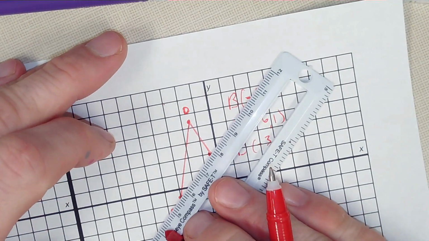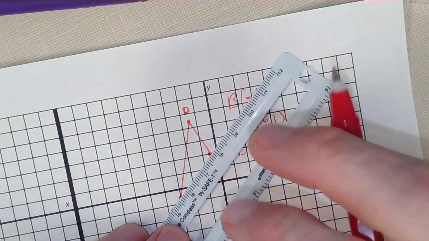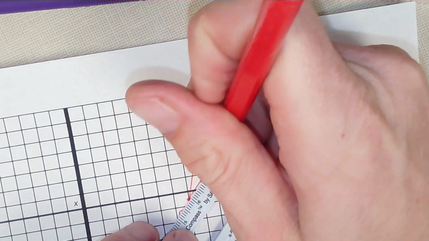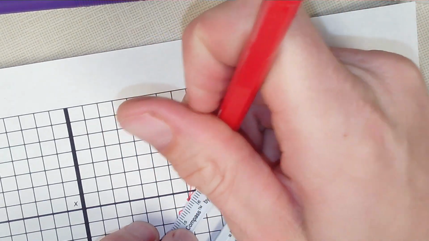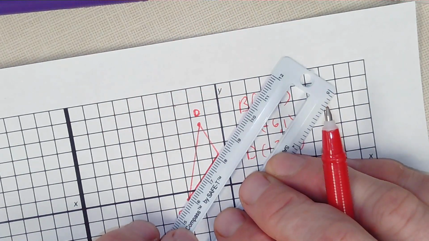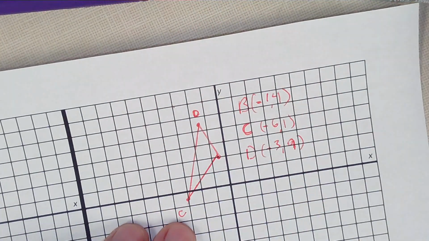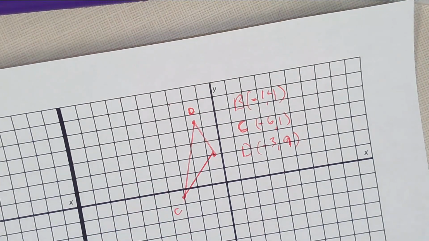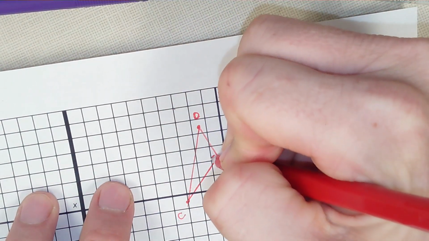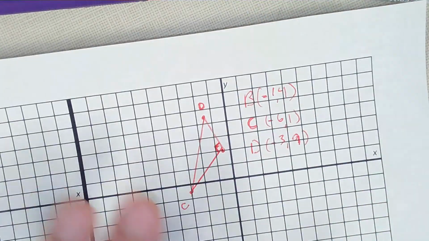But this is my triangle. And I'm told that this is a 90-degree angle.